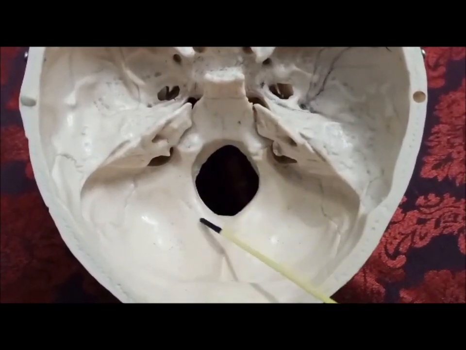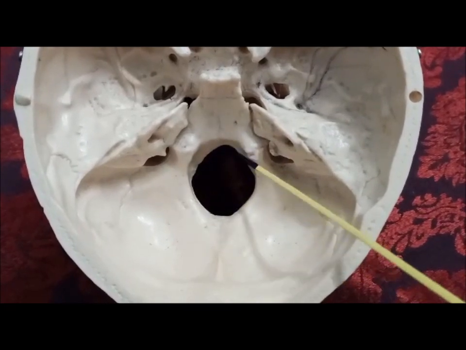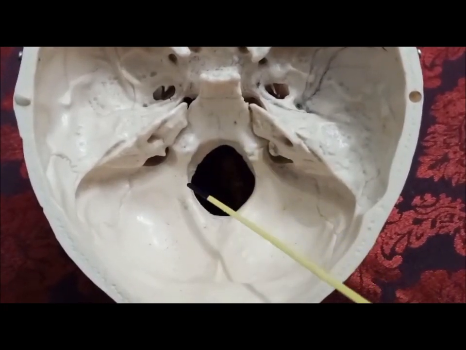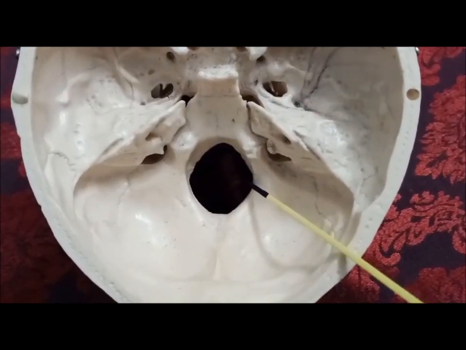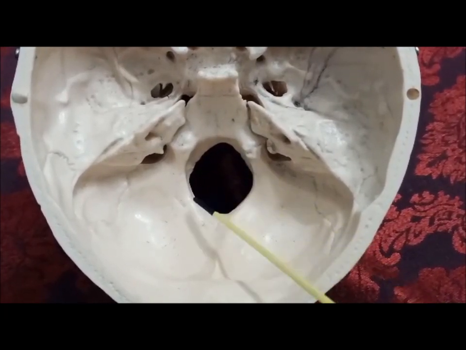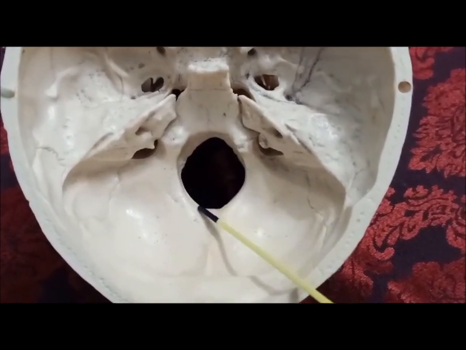It is the largest foramen of skull, and it is bounded anteriorly by the basi-occiput and on either side by the condylar part of the occipital bone and posteriorly by the squamous part of the occipital bone.